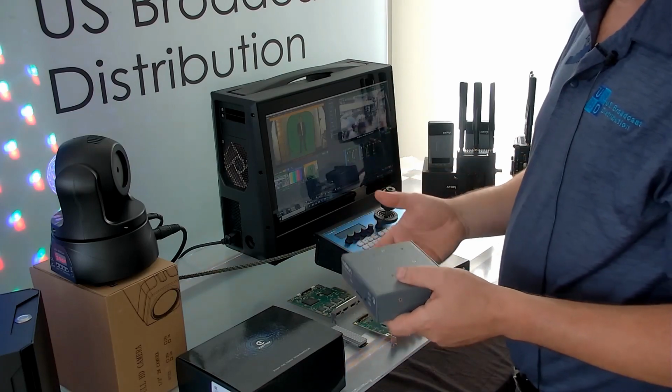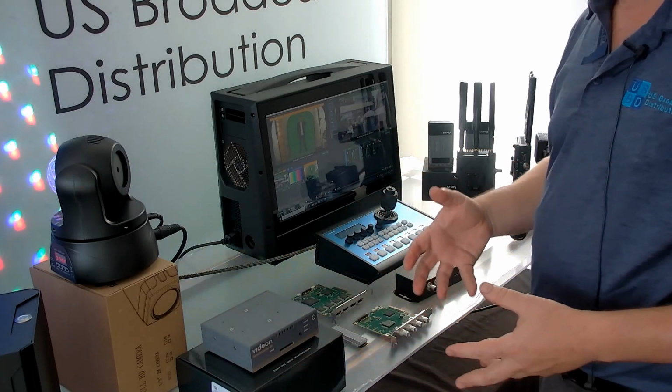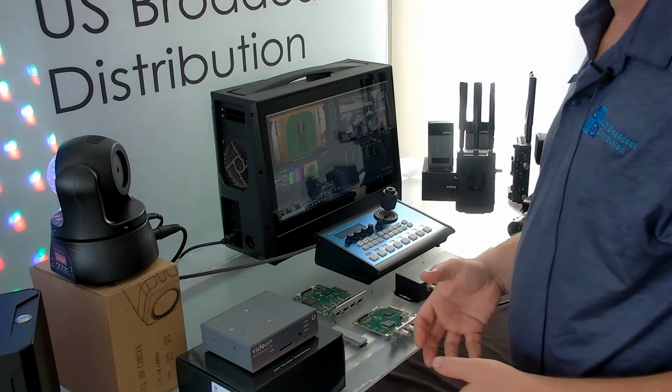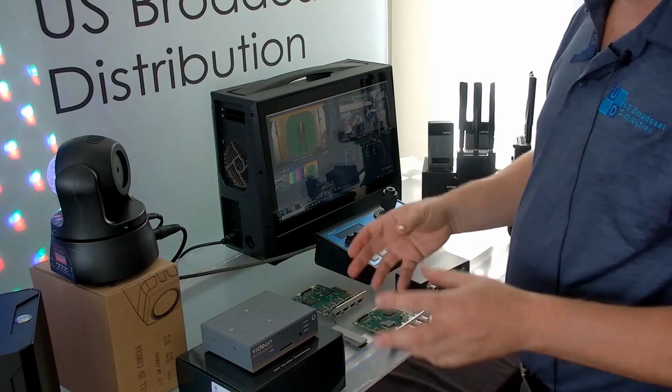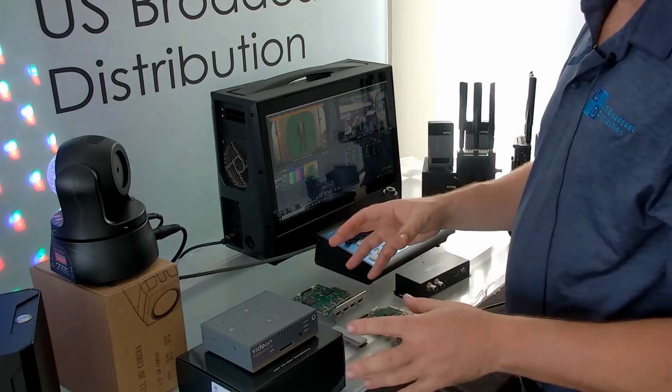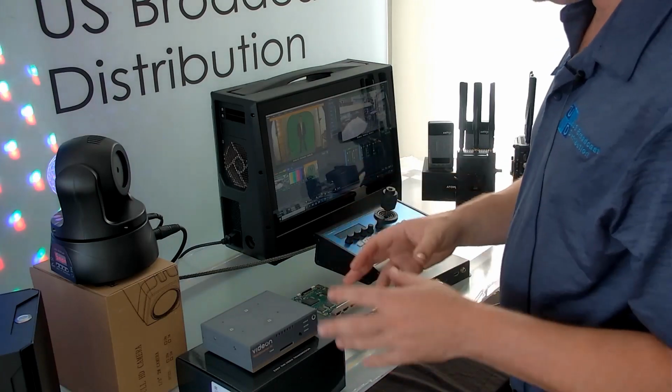It is the solution for if you're doing any kind of sports where real-time connectivity is essential, or 4K or HEVC. So it brings together a wide variety of really important subjects when it concerns IP video.